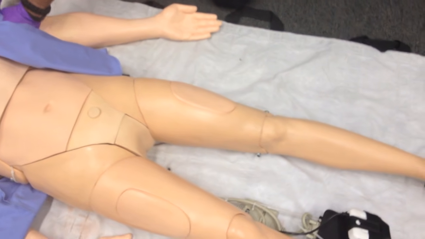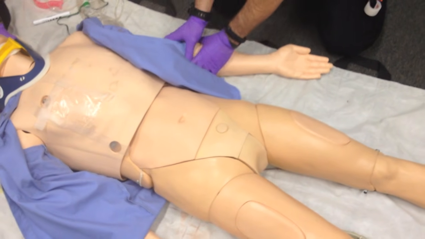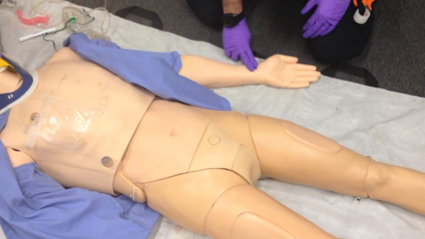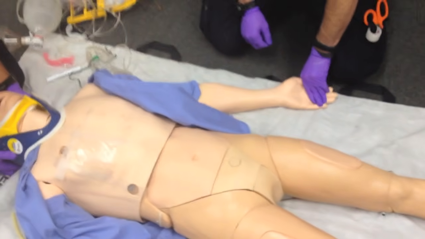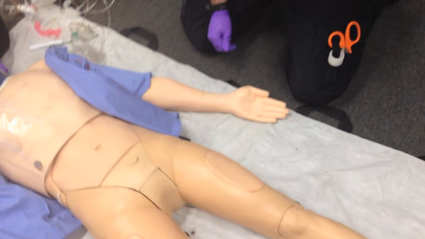Checking the patient's left arm for any DCAP-BTLS, crepitation. Pulse is present. Can the patient wiggle his fingers? No response. Can the patient feel me squeezing? There is no response.